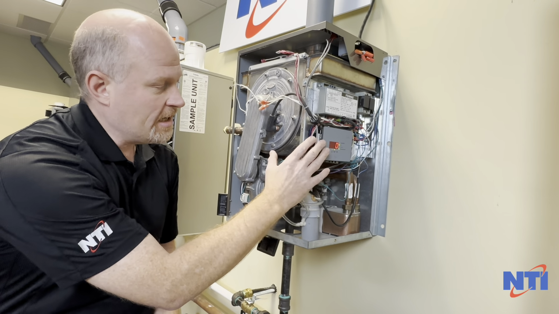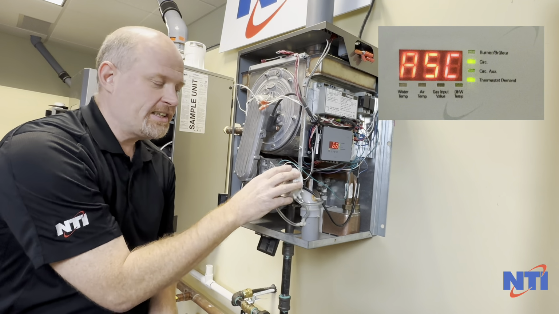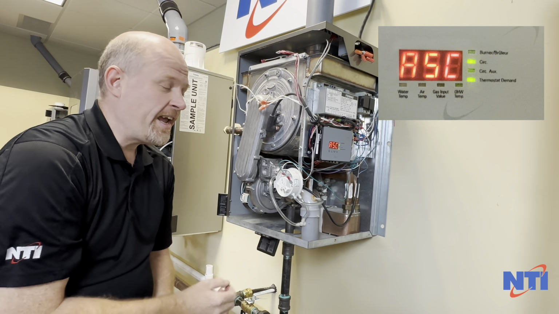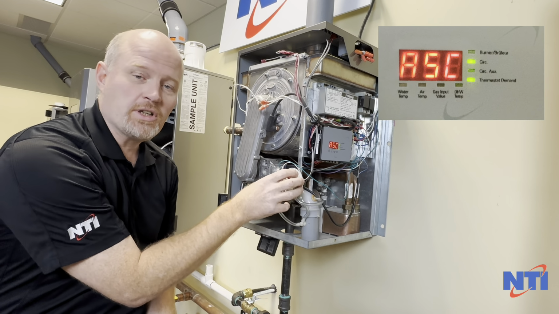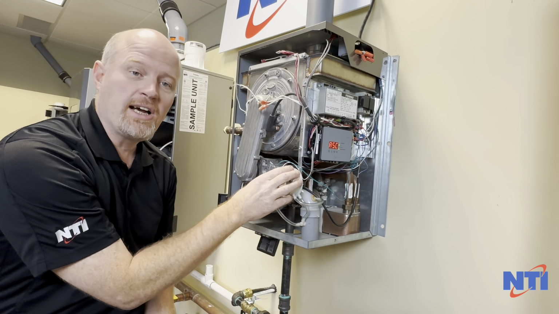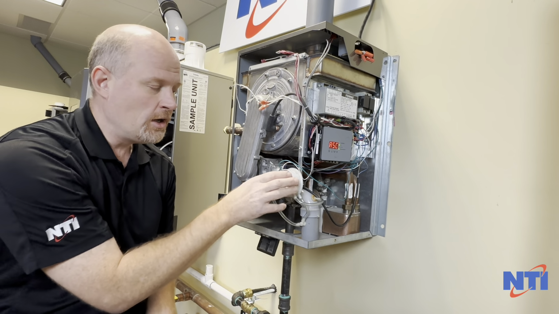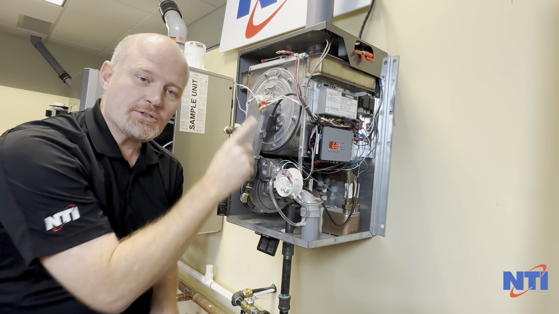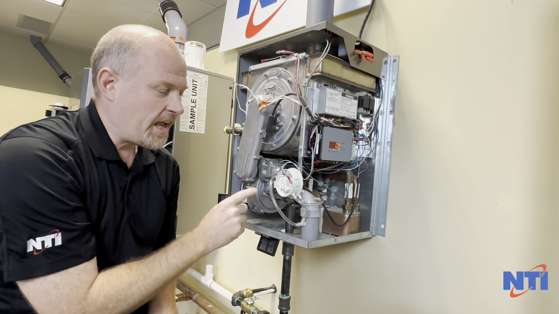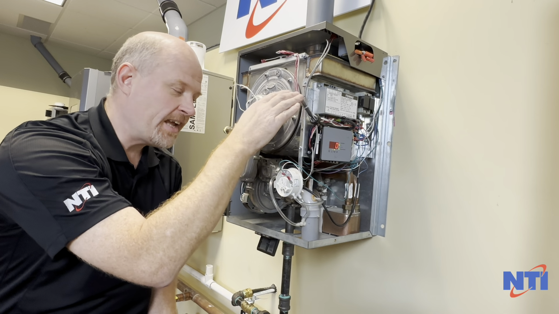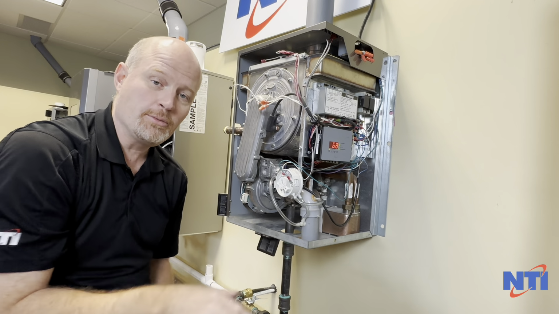ASC means that the Sentry control has sensed that this air switch is in the closed position before it turns the fan on. And if it's in that position, the control cannot safely engage ignition because we don't know why the switch is closed. Either we have airflow that we don't want, or there's a blockage, there's something wrong. So you'll notice the Sentry is ramping the fan up and down. And what should happen here is it'll go to high speed and then drop to off completely.